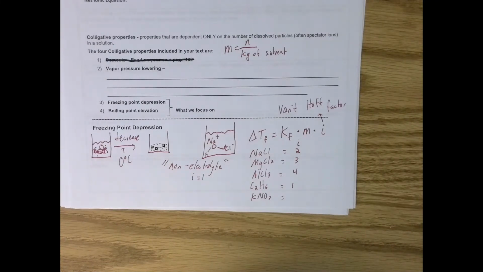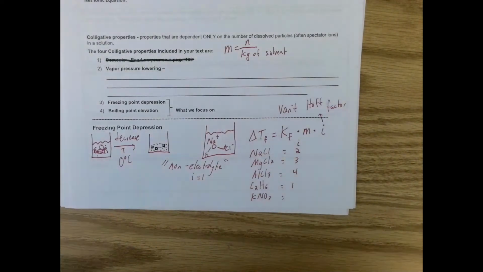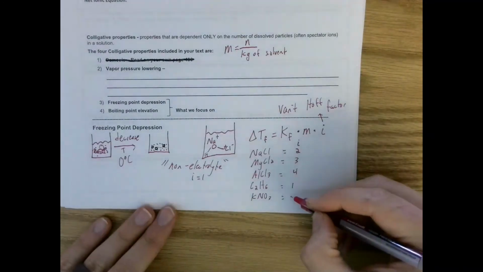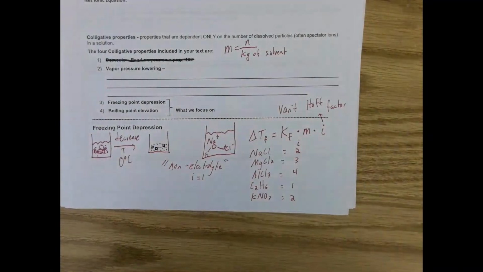Anything else? So KNO3 is an ionic compound. So will it dissociate? Yes. But what kind of bond holds together the nitrogen and oxygens in nitrate? Covalent. Right. So a nitrogen-oxygen bond is covalent. So will the nitrate itself break apart in the water? No. So how many particles do I get from KNO3? Just 2. Not 5. Do we all see why it's just 2 and not 5? The polyatomic ions do not break apart. Okay?